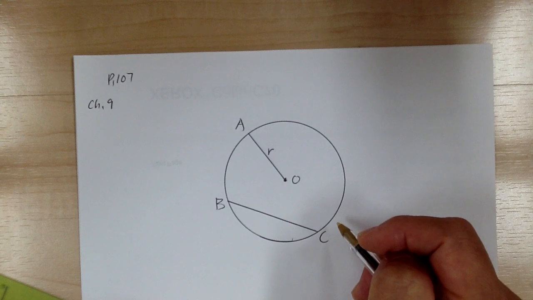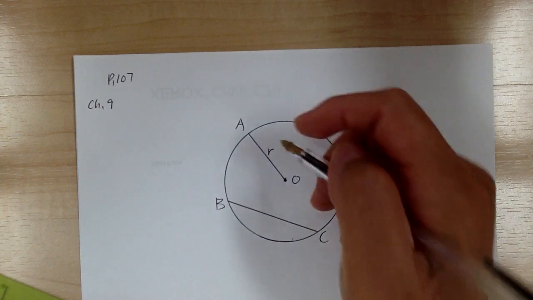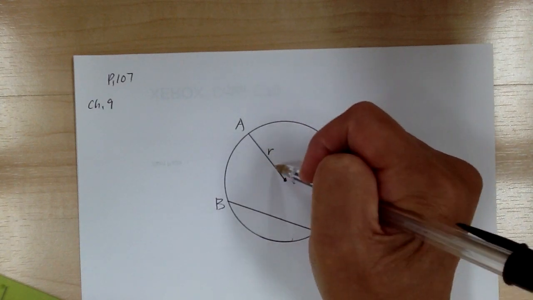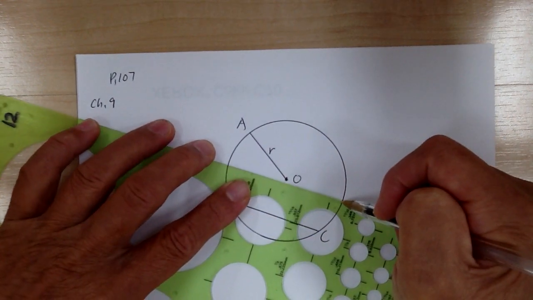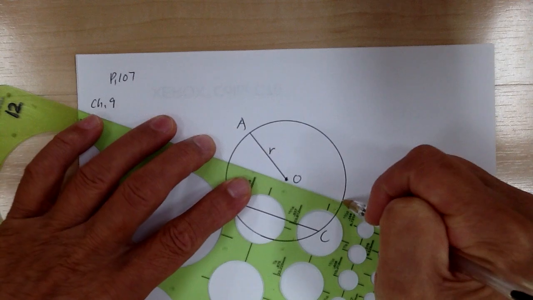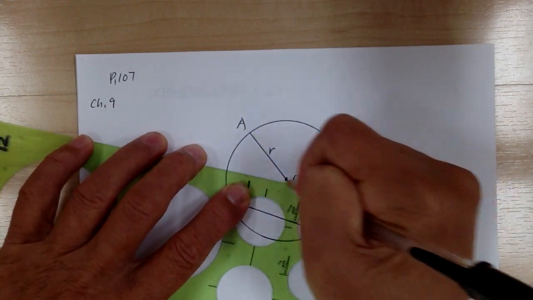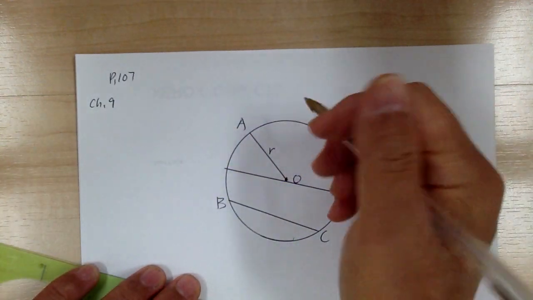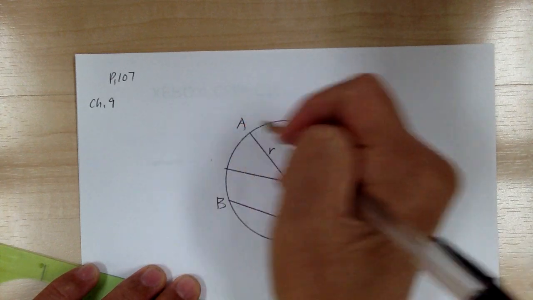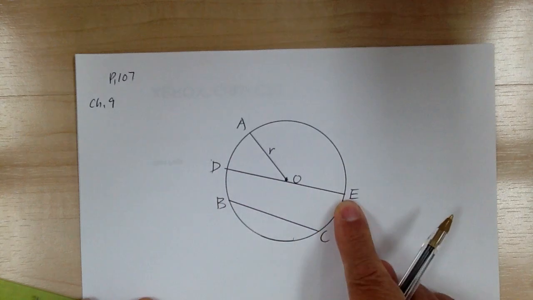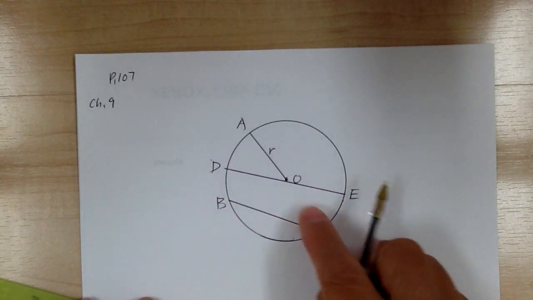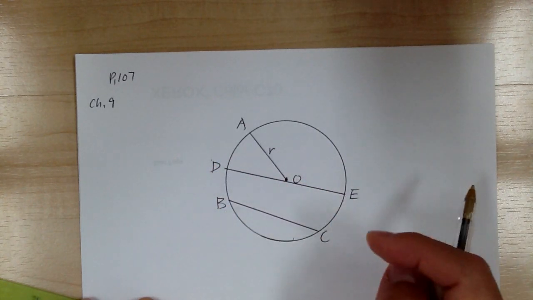Okay, and then the next term is diameter. Diameter is twice the radius. So it goes all the way through the circle. If you just go like this, I'm going to call that, just going down the alphabet, D and E. So the diameter would be DE. The diameter is a chord that goes through the center.